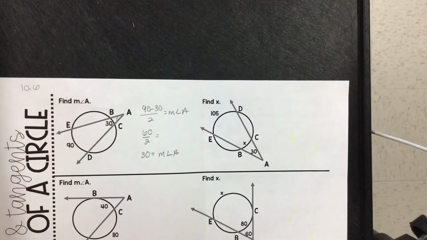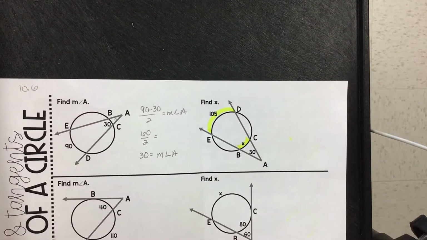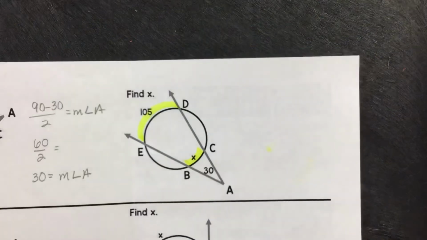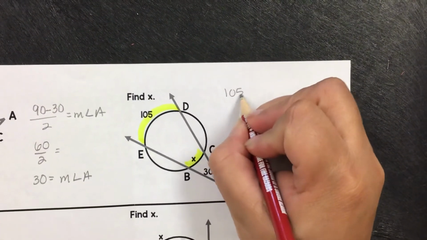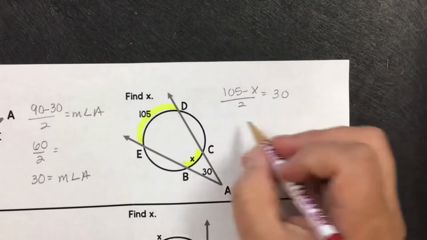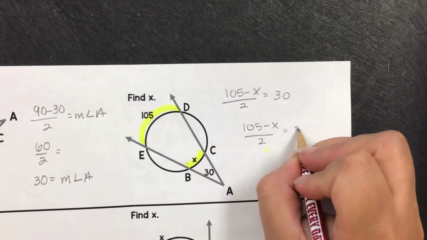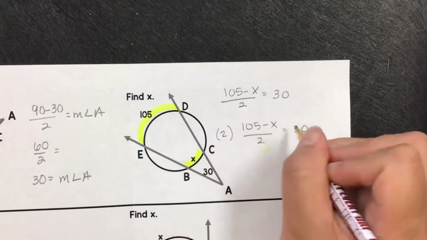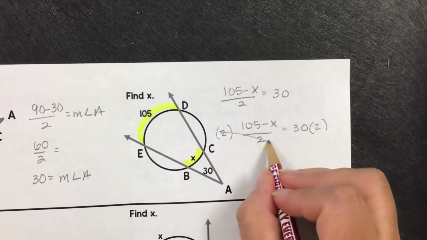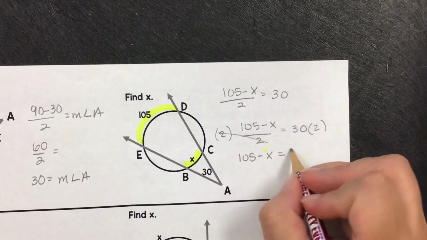All right, let's try that again. It is the outer arc minus the inner arc. So for this one, we have, let me zoom in just a little bit, 105 minus x divided by 2 is equal to 30. So I'm going to rewrite it exactly as you see it. But this time I got to multiply by 2. Remember to get rid of the division of 2. That means 105 minus x is equal to 60.